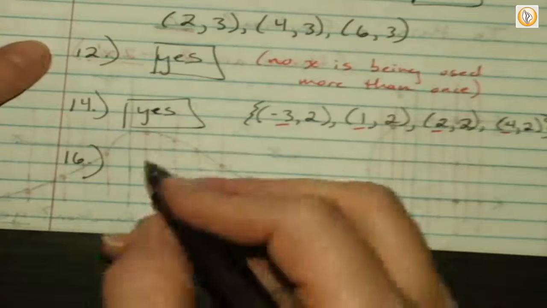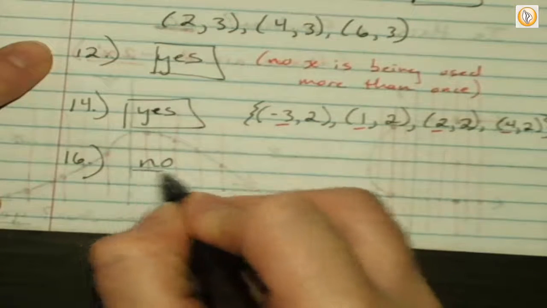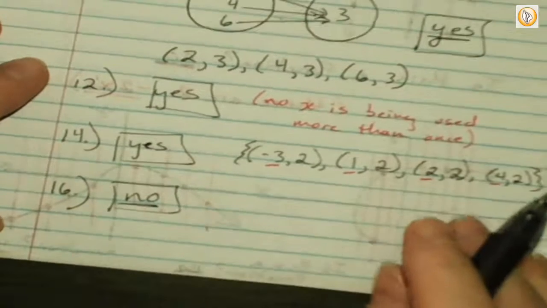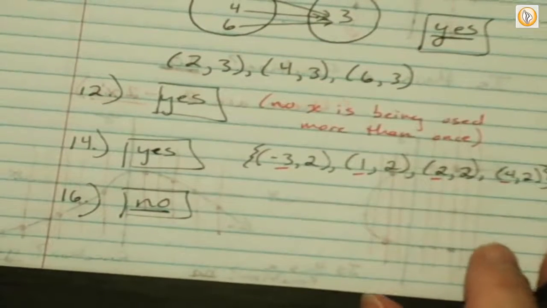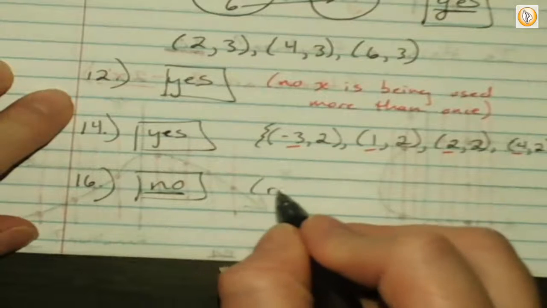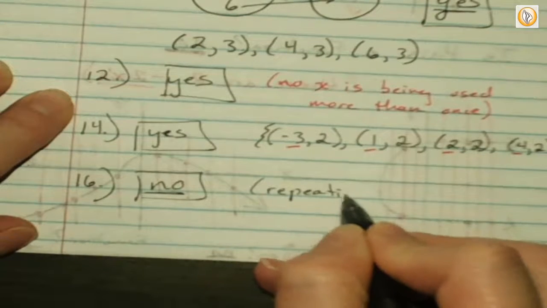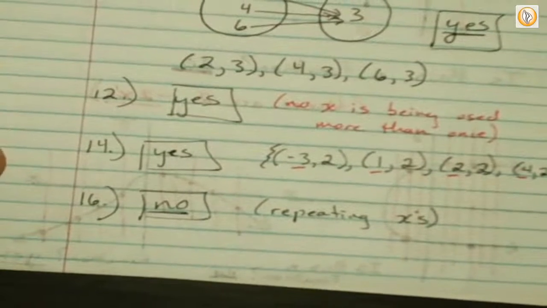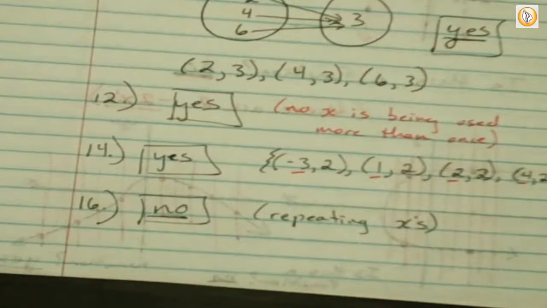No. She's correct. Good job. Why not? That's right. One of them passes each other. There's repeating x's, and I'll show you in just a minute. So 16's a no.